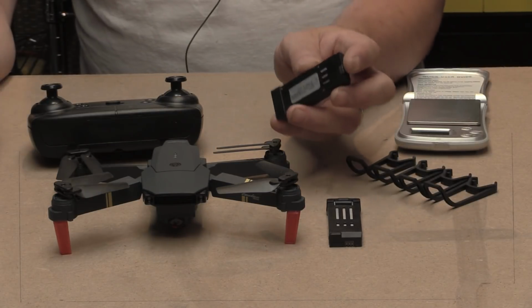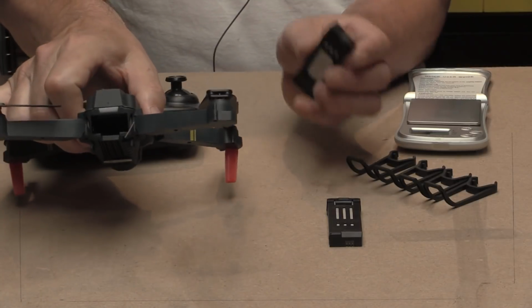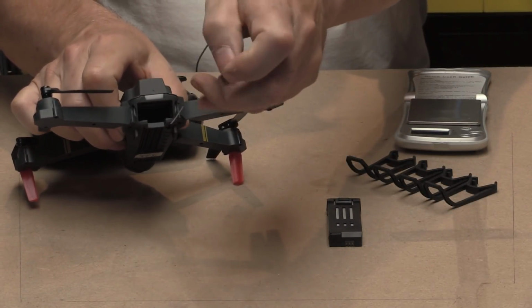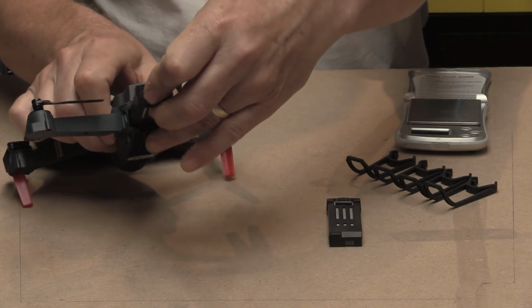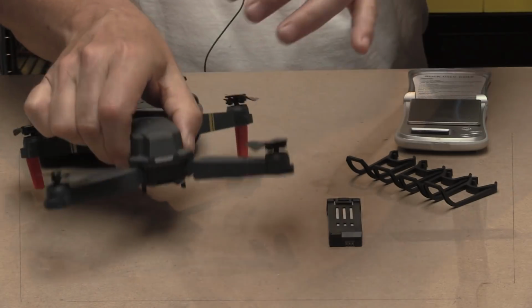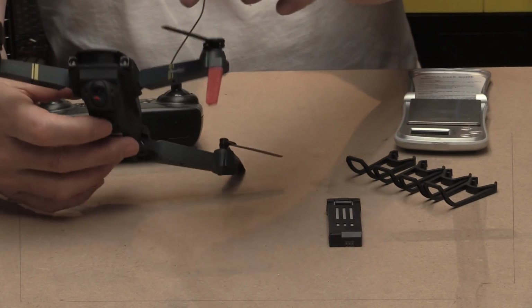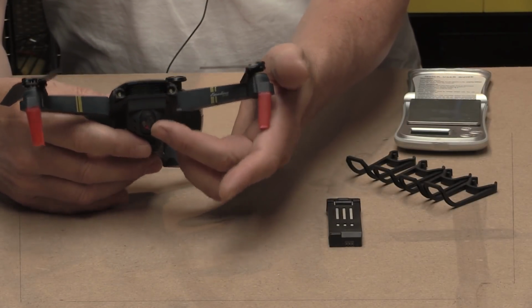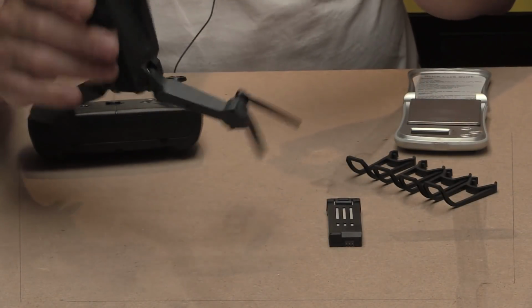Don't know yet. And all they do is they just slip right into a hole at the back of the drone, right in here. Put them in the right way, I guess. You just slide it in, and that's it loaded up. You do have, in this case, a 2 megapixel camera on the front here, down here. Still got the cover on. Let's just take that little label off so we get some better quality pictures.